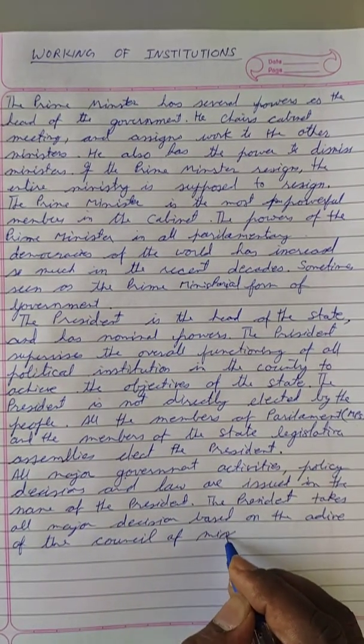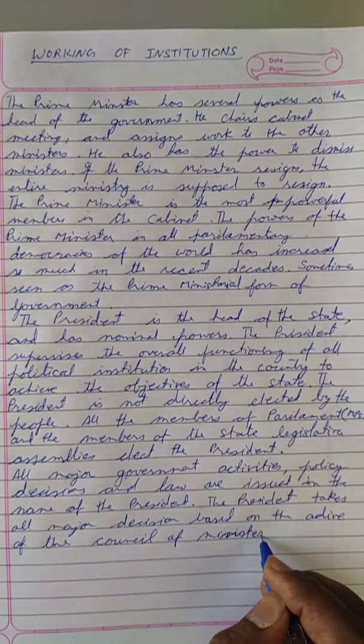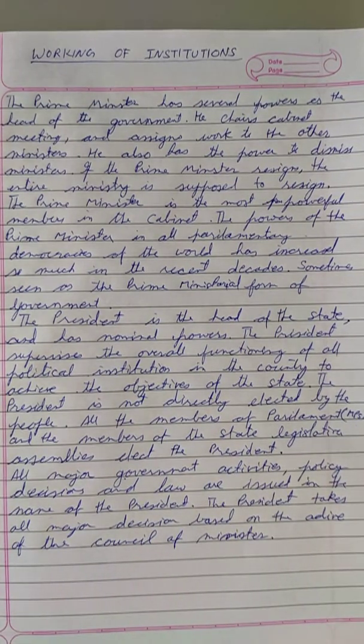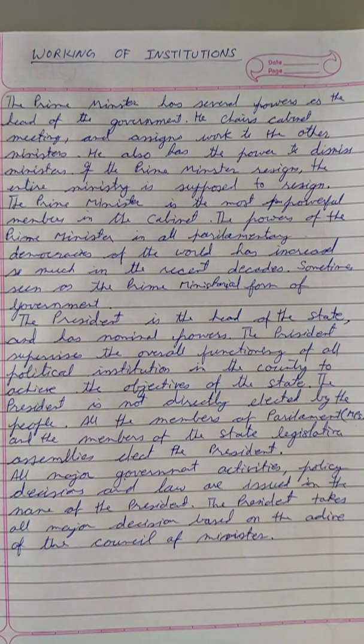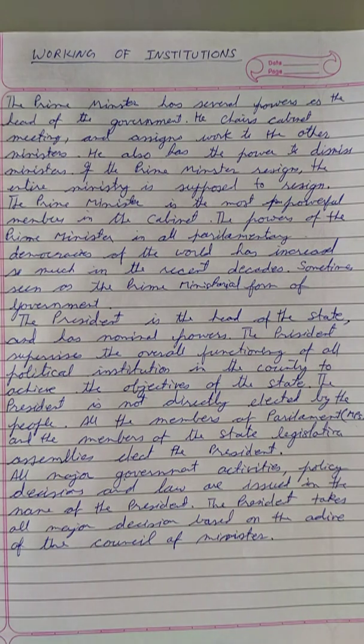Like, they have to discuss a lot of things, and when all the ministers agree to one point, then the president signs the bill, the agreement, and then it makes the law.